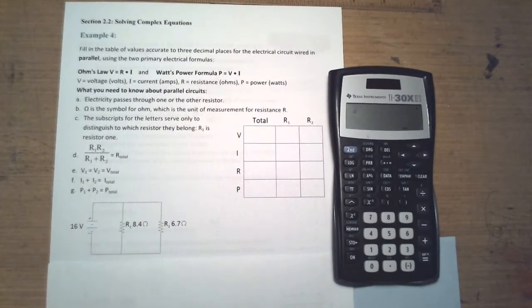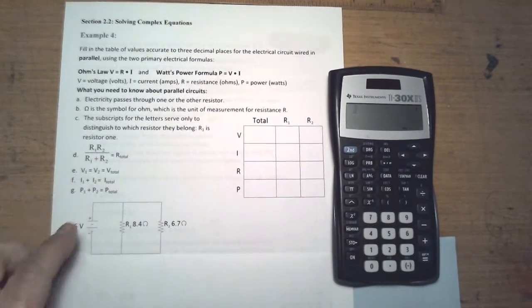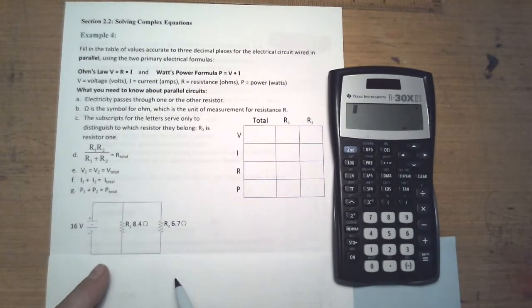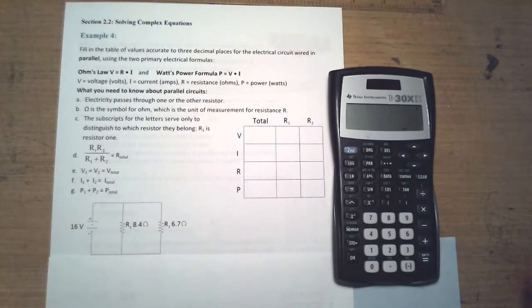This is a parallel circuit, and the reason it's called a parallel circuit is because when the voltage is passing through the circuit and it goes to the resistors, it goes to both of these resistors at the same time. And you might say, well, how can that be? Clearly resistor 1 gets the voltage first and then resistor 2. Well, that's true, but it's going so fast that they essentially are both getting it at the same time.